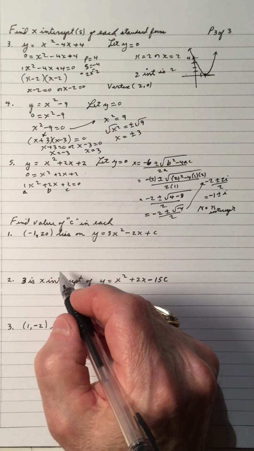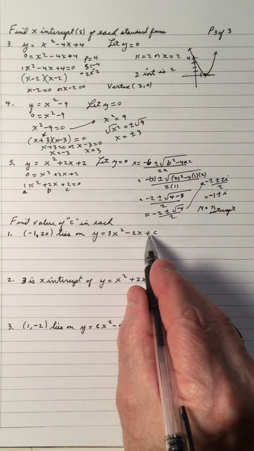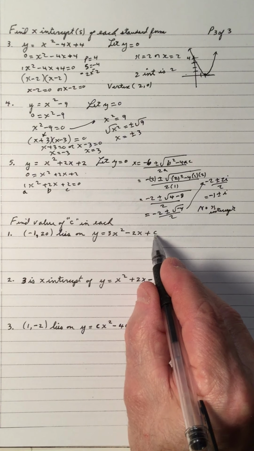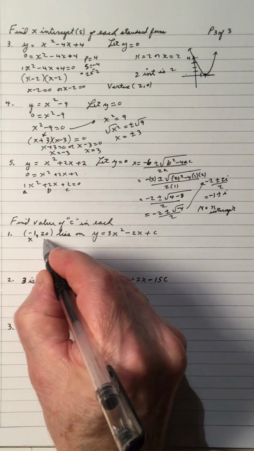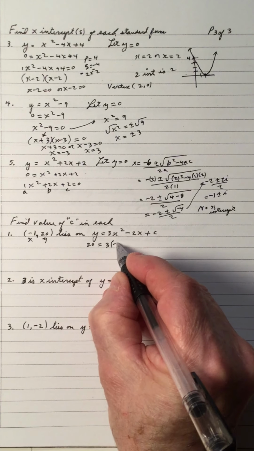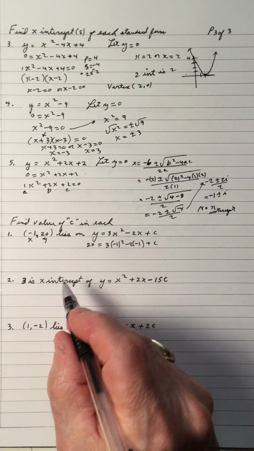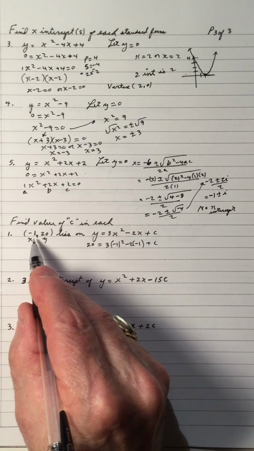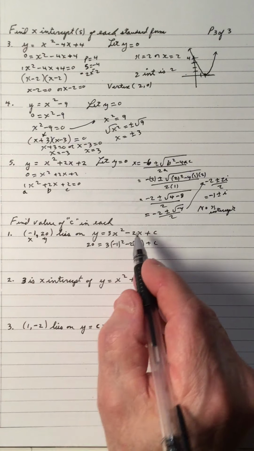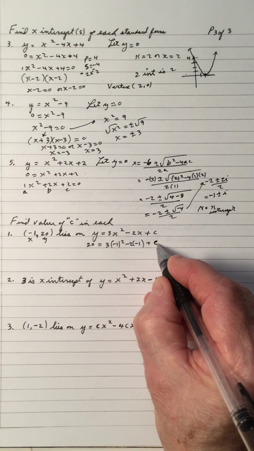Find the value of c in each. So we have the point (negative 1, 20) lies on this parabola, y equals 3x squared minus 2x plus c. That's an x and a y. So I'm going to sub 20 in for y and negative 1 in for x to find the value of c. Because if this point lies on this equation of a parabola, then the point makes the equation true. So subbing it in makes it true, and the only unknown then is the c.